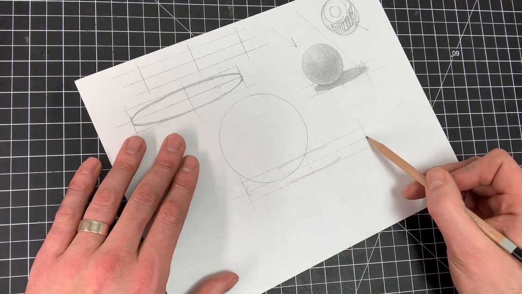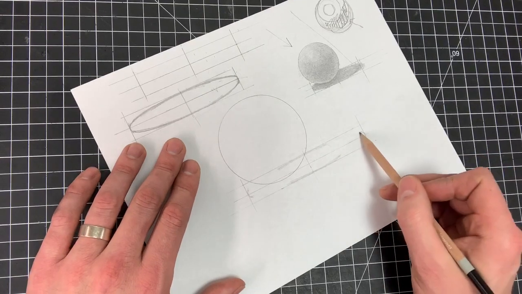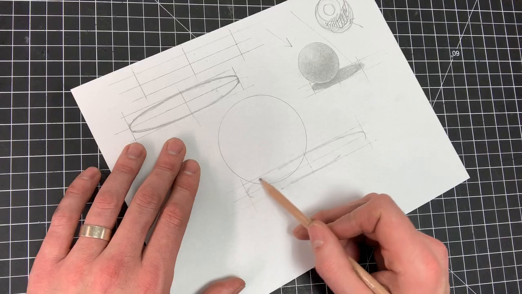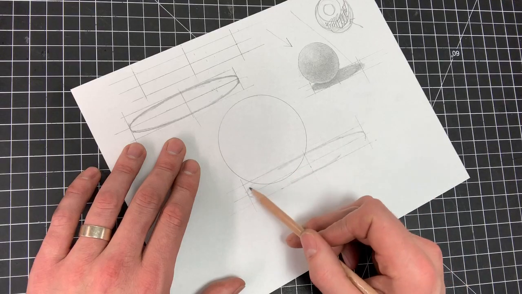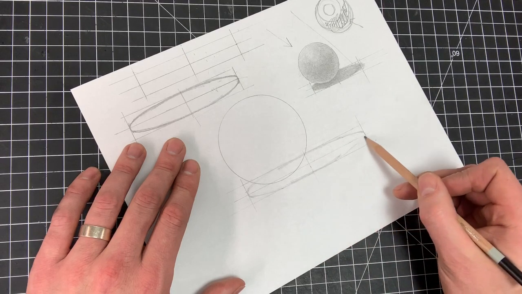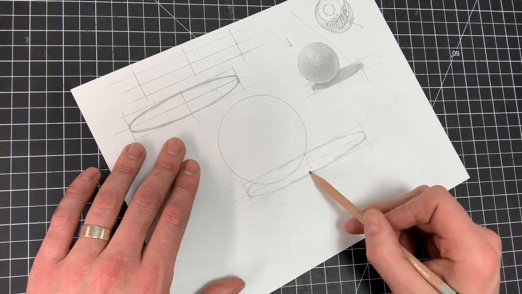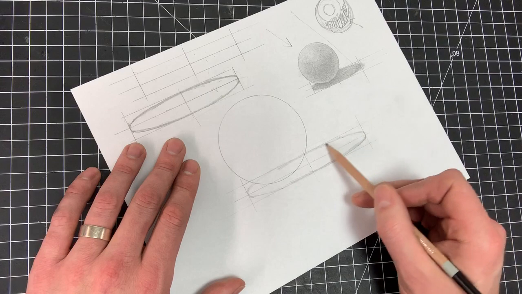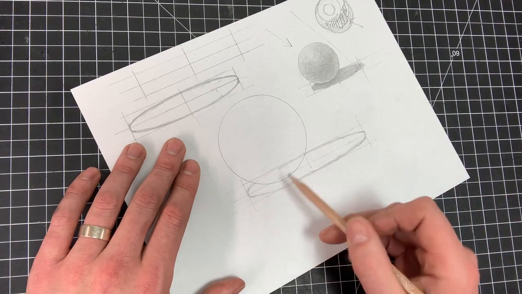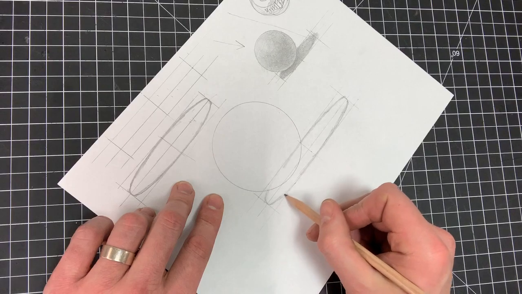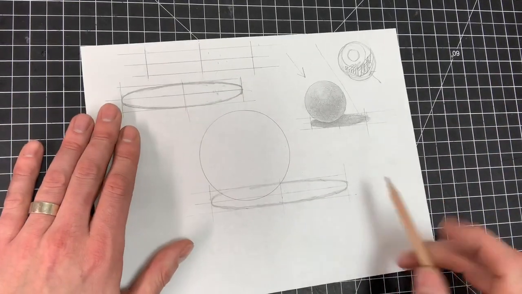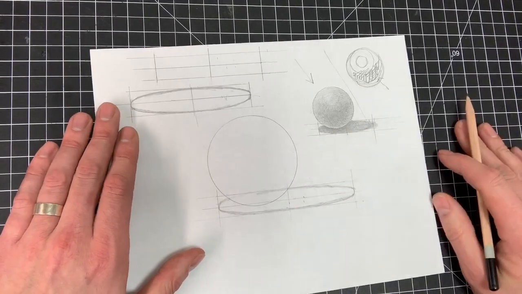I don't have to be too perfect about the ellipse because it's going to be in shadow, and I can kind of blend the shadow out a little bit. And remember, what's behind the sphere there is going to be covered, so I don't really have to worry too much about that. So that's basically it right there. It's really easy to get in there. Constantly turning. So there you go. It's basically the same thing.